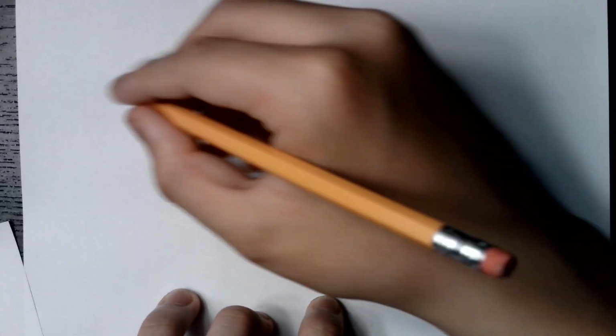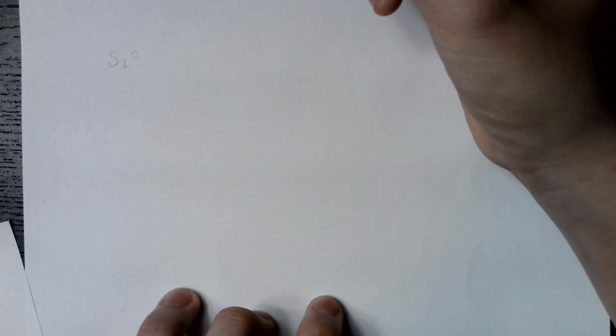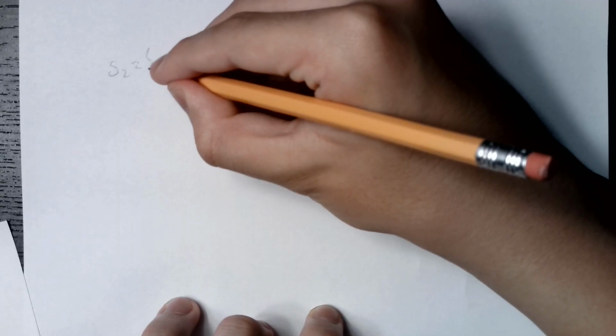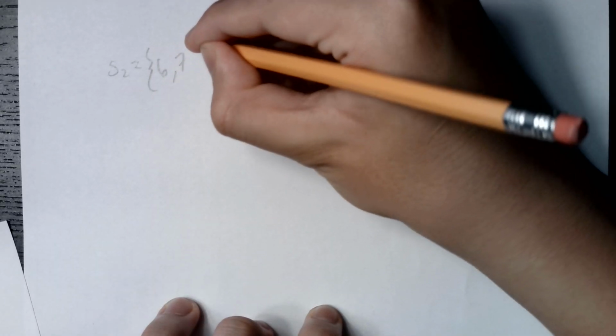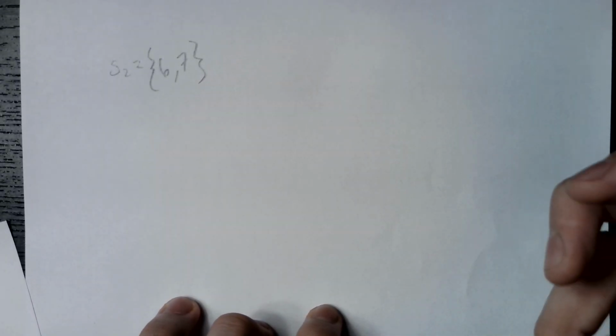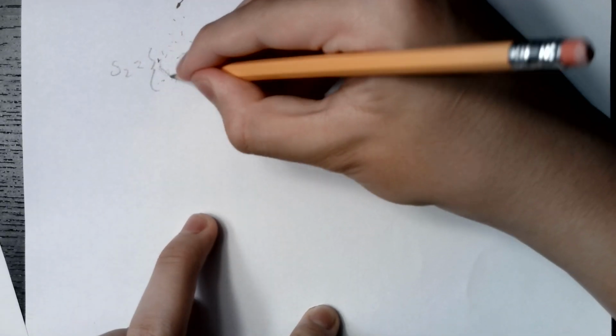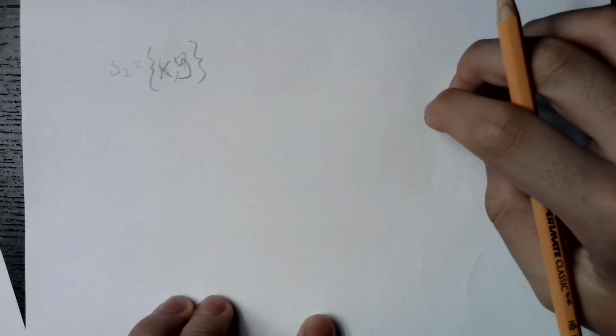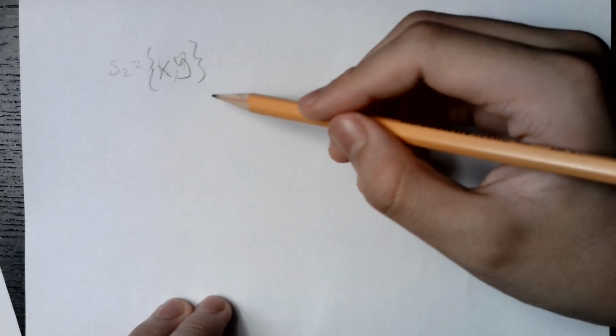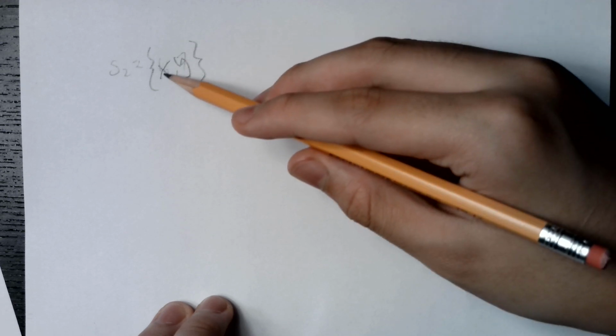So we're going to do the same exact thing as we did before, but instead of assuming that S2 has 3 terms in it, let's assume that S2 only has 2 terms in it. So let's just say S2 is going to be equal to x and y. So instead of 1, x, and y, let's just do x and y.